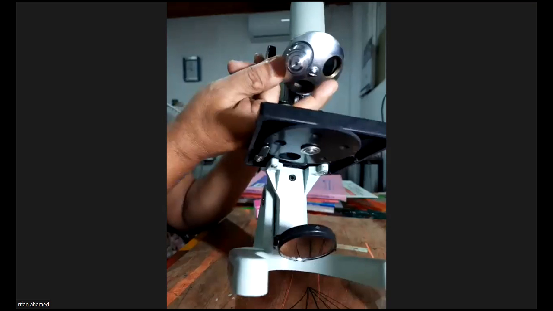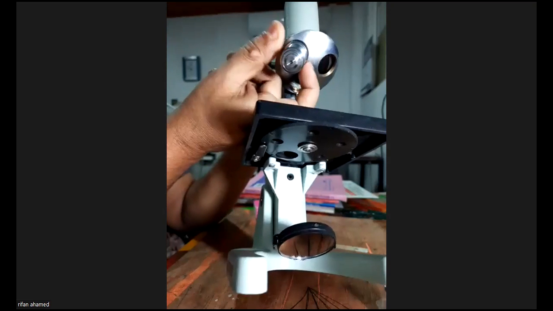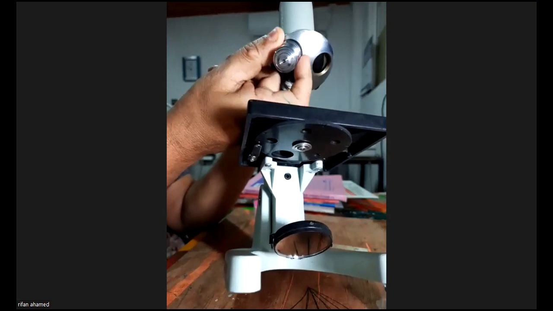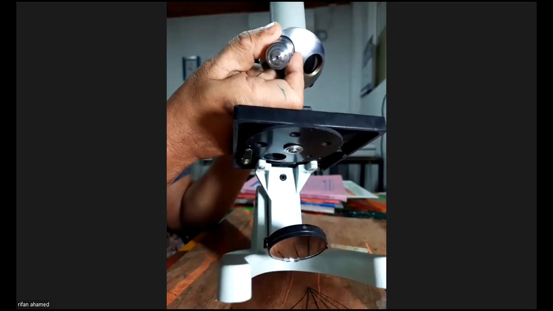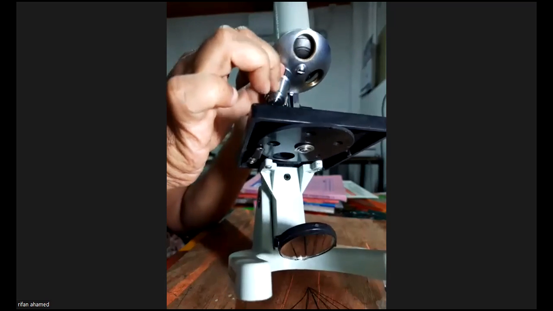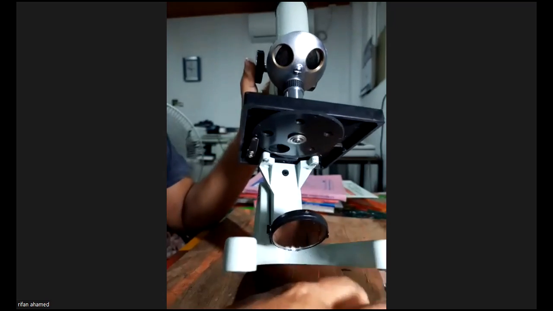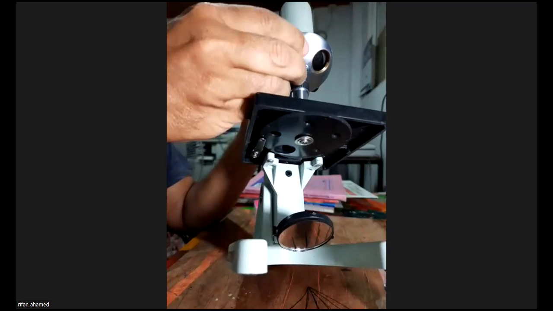Now see, I fix it like this. One fixed. Now the second one.